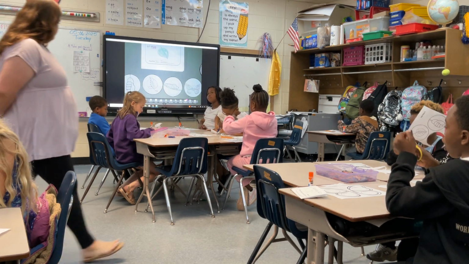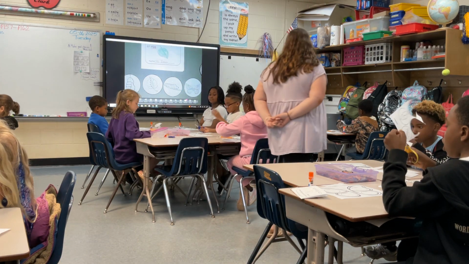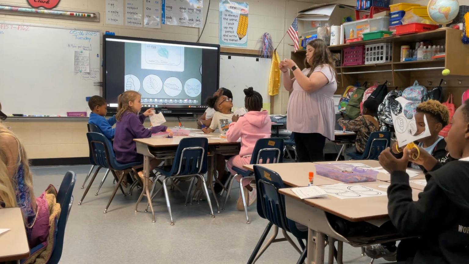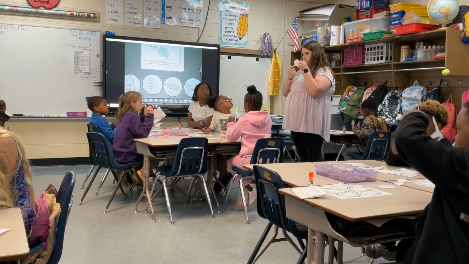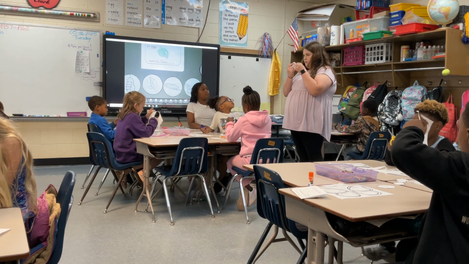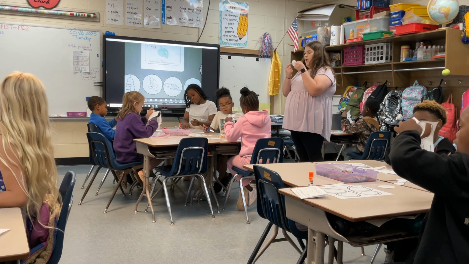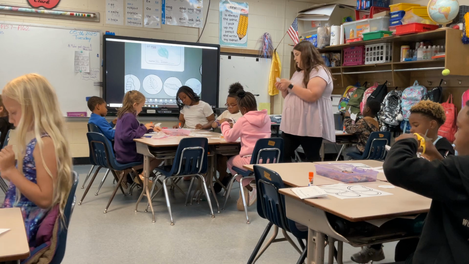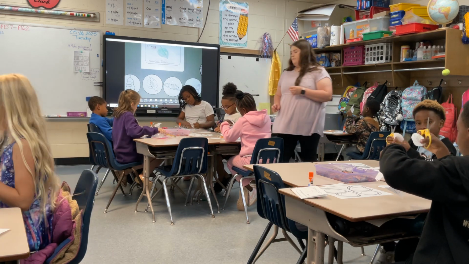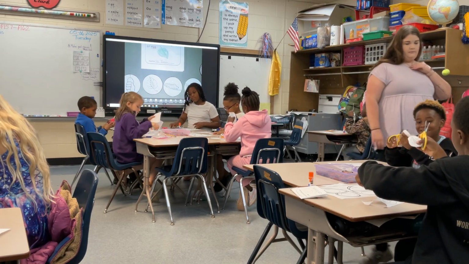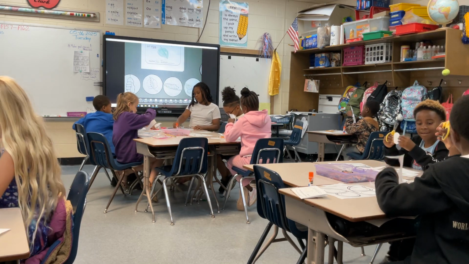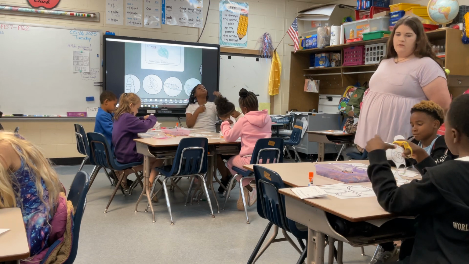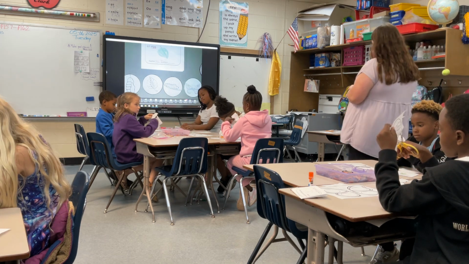Once you finish cutting, you can go ahead and grab your little circle. So what stage would this be? Stage 1. Okay, so you can put a little 1 somewhere, not on the leaf, somewhere inside the circle, okay? After you cut them, go ahead and do that. That's okay, because you can still see the majority of the picture.